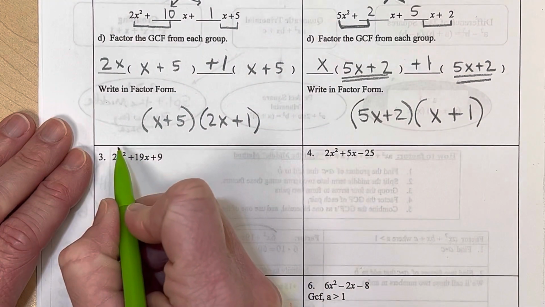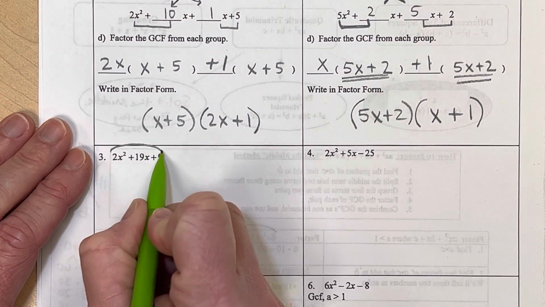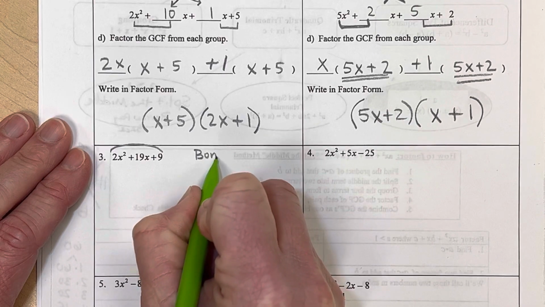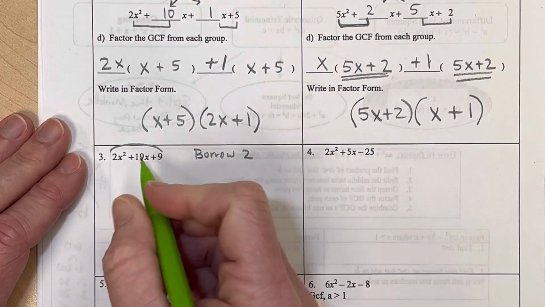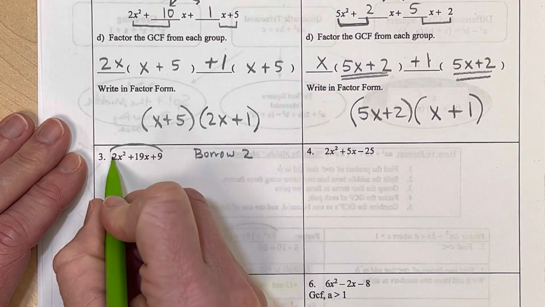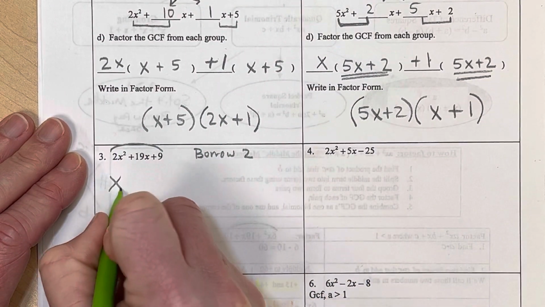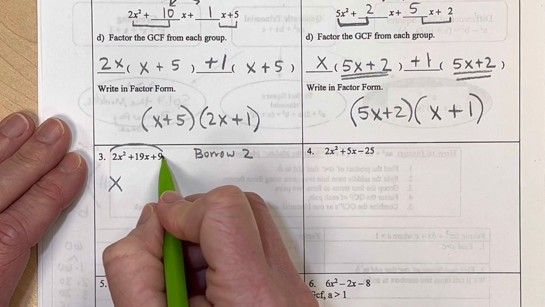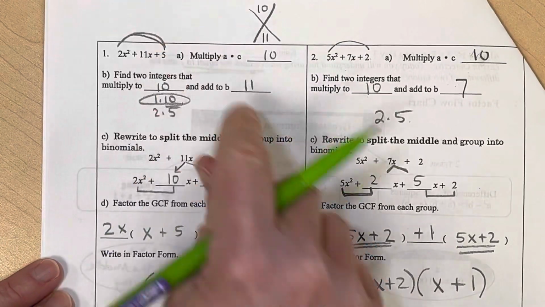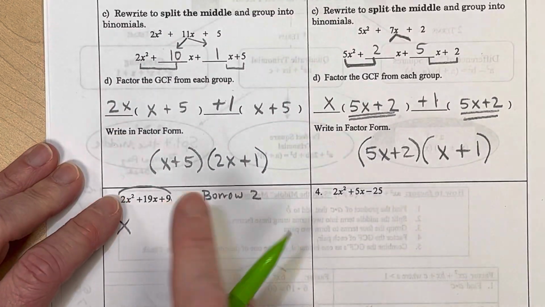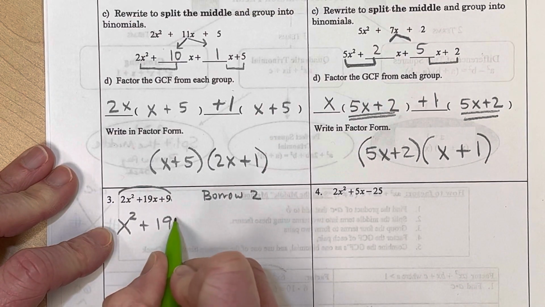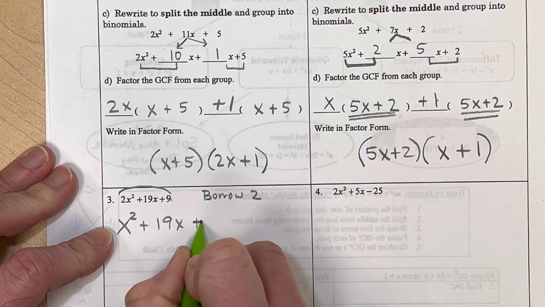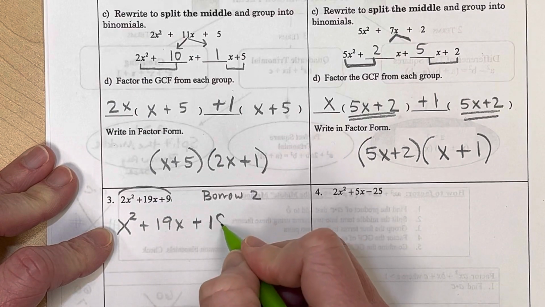So I call it, in this case, borrowing your 2. I'm going to borrow the 2 from the front term because it's harder to factor when that 2 is in the front. So I'm going to essentially borrow the 2 away and attach it to the 9 here, just like we said, multiply your a and c together. So I'm going to multiply my 2 by 9. So I'm going to have 1x squared now plus 19x, and I'm borrowing that 2 to go in the back here. 2 times 9 is going to get me 18.